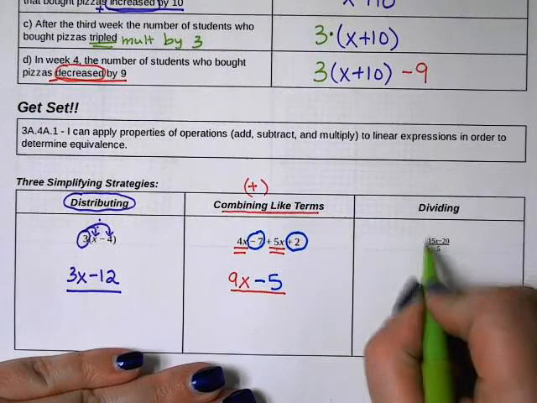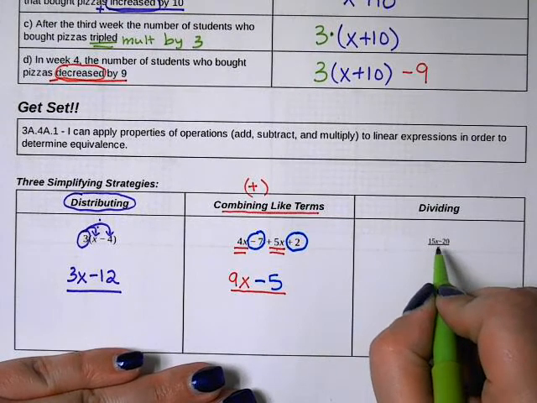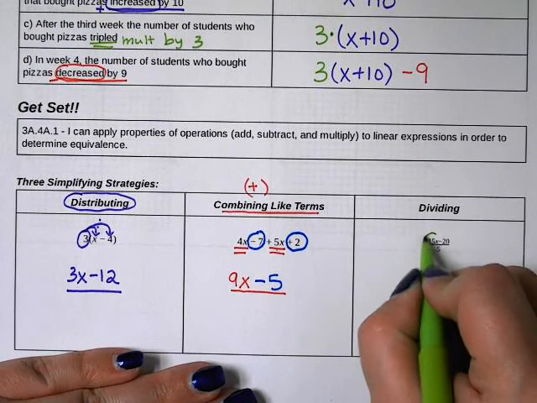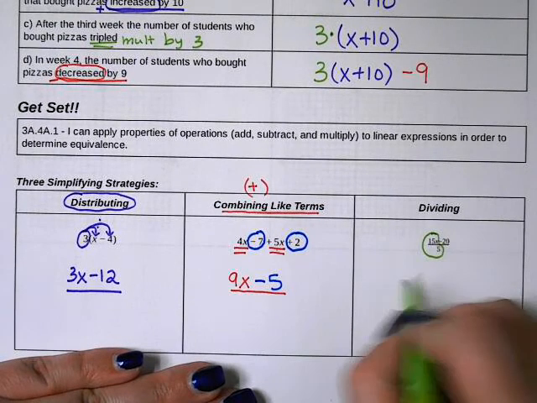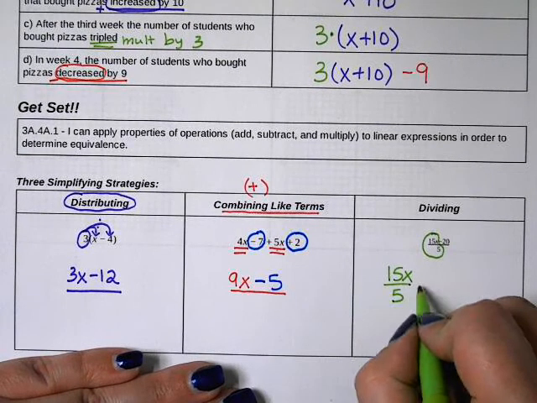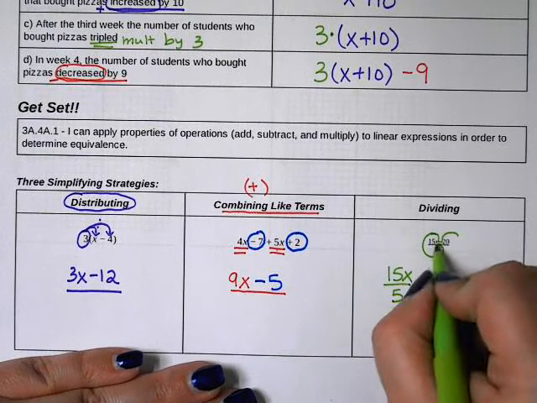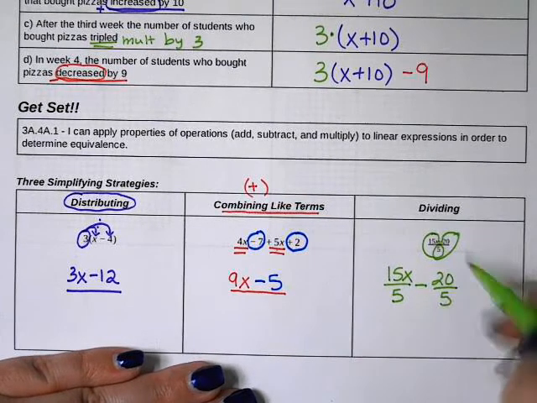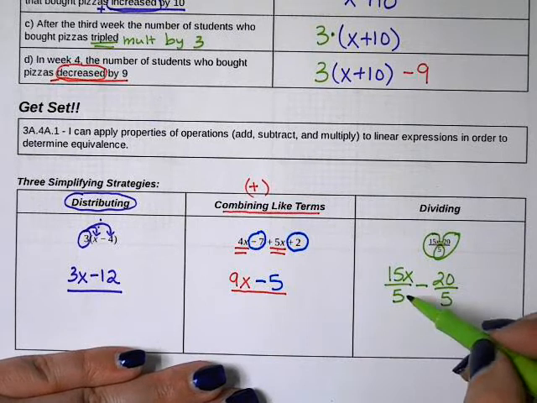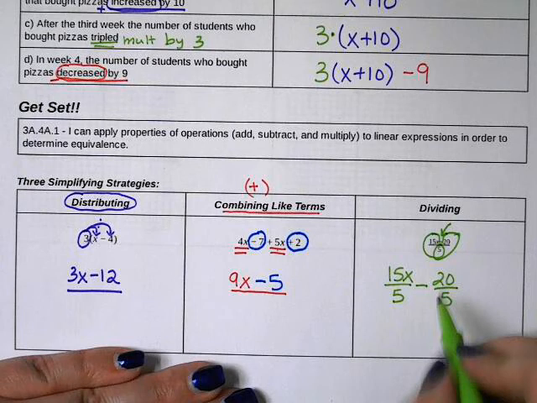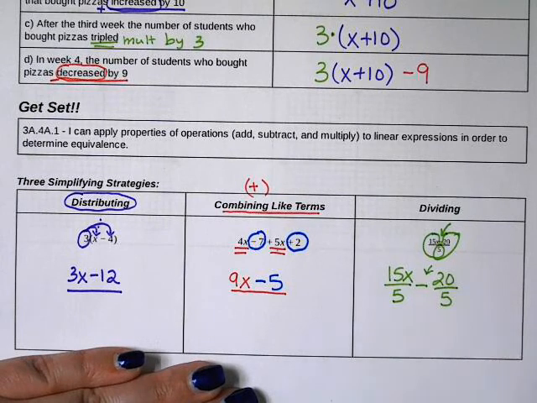Since this whole numerator is being divided by 5, we can split it up and make it 15x over 5 minus 20 over 5. So we took the first part and made it over 5, the second part and made it over 5, and since there was a subtraction sign right there, we're going to leave that subtraction sign right there.